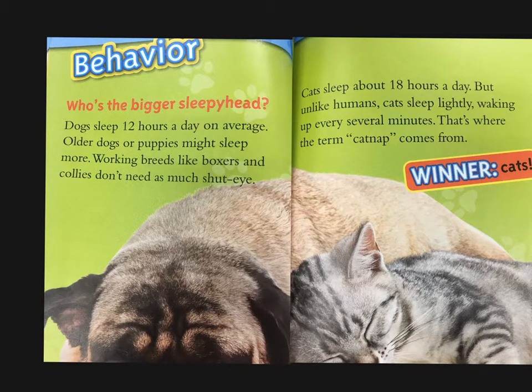So think to yourself, how are they comparing the differences between how much a cat sleeps compared to how much a dog sleeps? Here it says dogs sleep 12 hours a day, while cats sleep 18 hours a day. But unlike humans, cats sleep lightly, waking up every several minutes. That's where the term cat nap comes from.